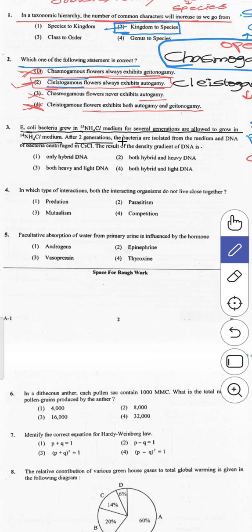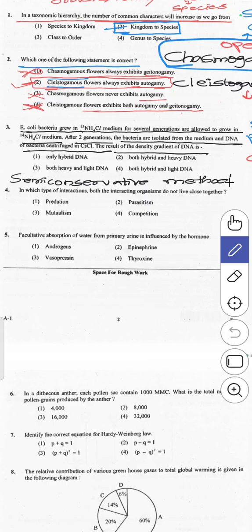After two generations, the bacteria are isolated from the medium and DNA of bacteria centrifuged in cesium chloride. The result of the density gradient of DNA is. So here they have given regarding the experiment, that is a semi-conservative method. This is basically from the semi-conservative method given by Meselson and Stahl.